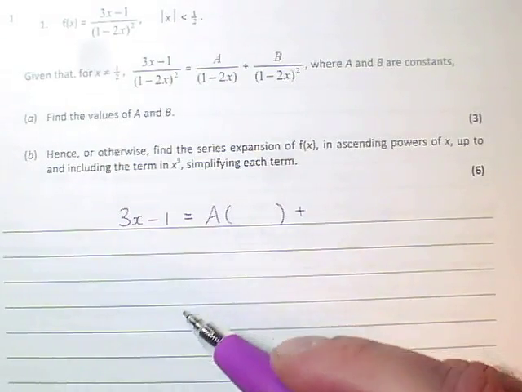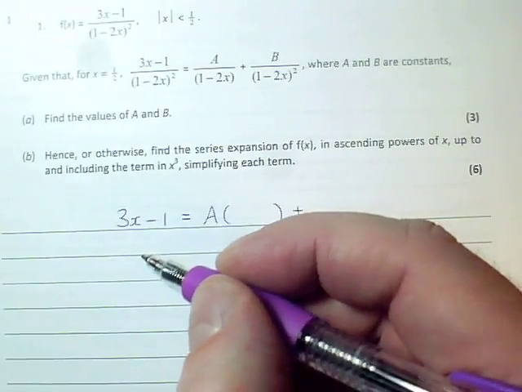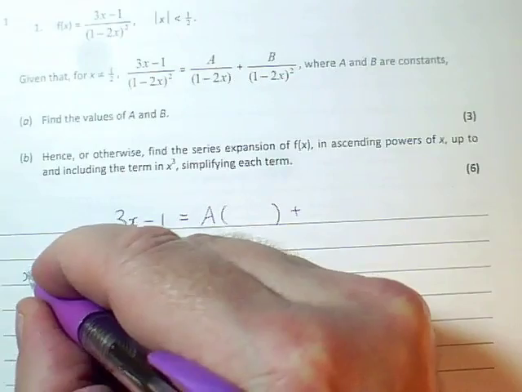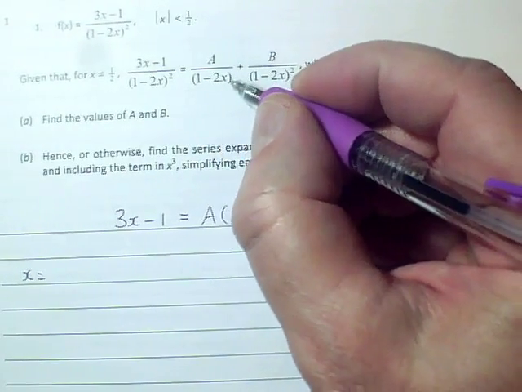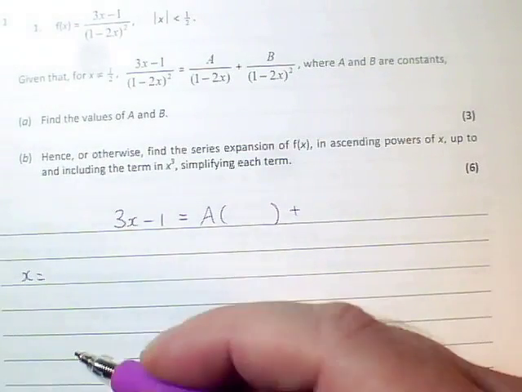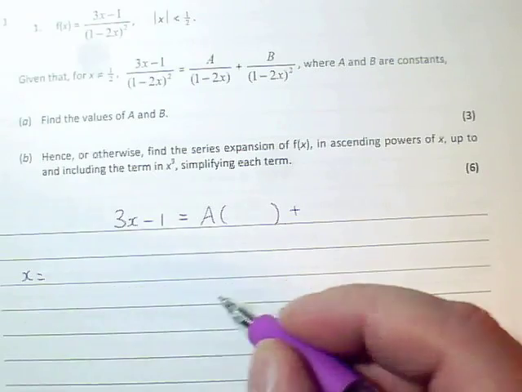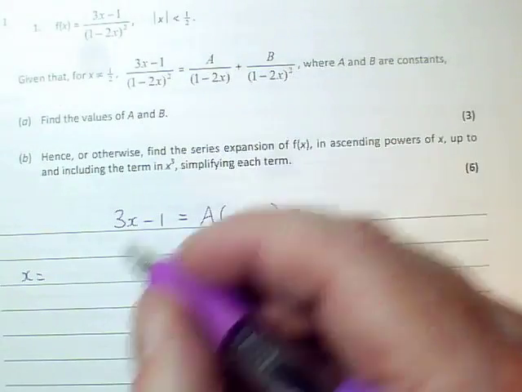And then you're going to be substituting the smart values of x. Now, because you're going to have brackets with 1 minus 2x in them, x equaling whatever value it is that makes that bracket equal 0 will be a smart value of x. But that's it. There is only one smart value of x this time. So when you run out of smart values of x, this will enable you to find either a or b. So you'll have one of the two missing constants.